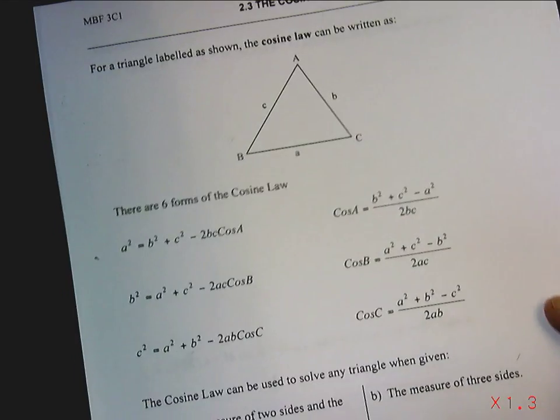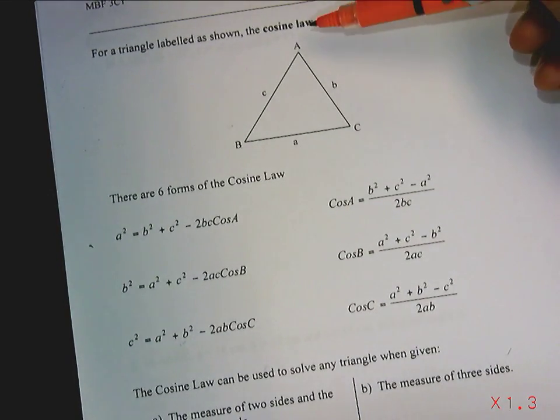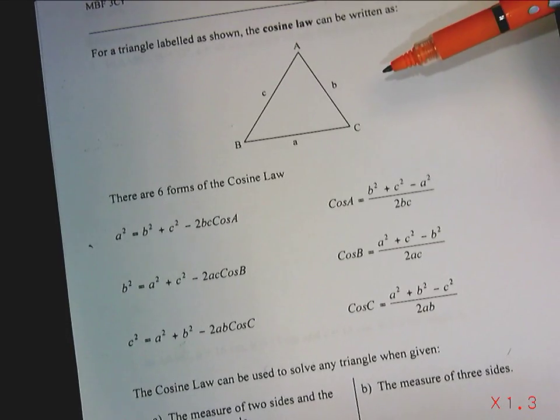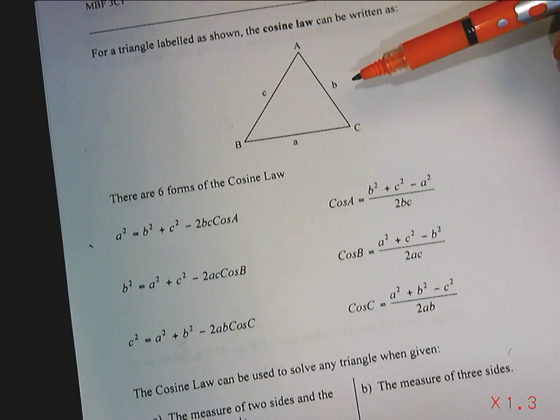There are 6 forms of the cosine law, and the cosine law can be used when you have a triangle that's not a right triangle. Now the truth is it can be used in right triangles as well, but its true power is the fact that it can be used in any type of triangle.